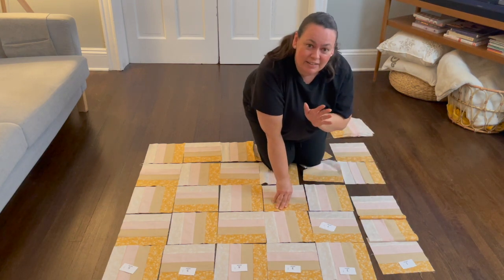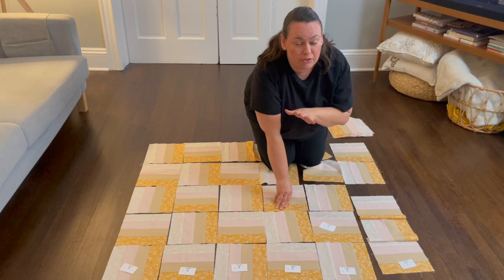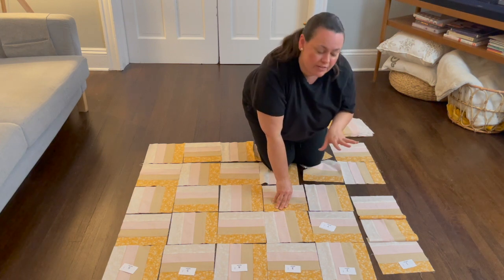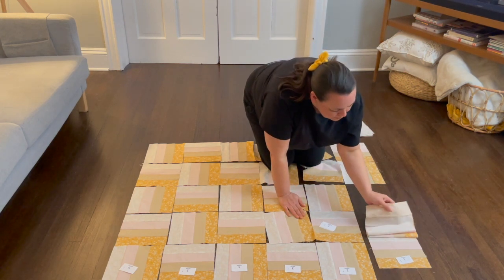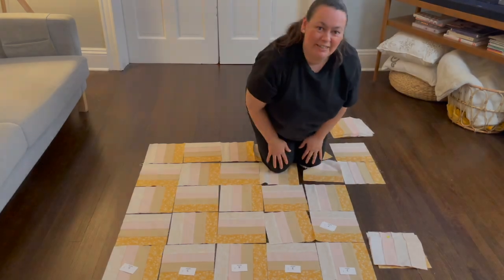So that way we can't get confused what are our columns and what are our rows and in what order do we sew them in. And when you've done that, just carefully fold them up, ready for sewing.